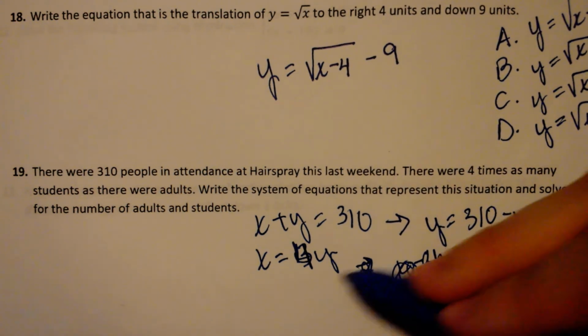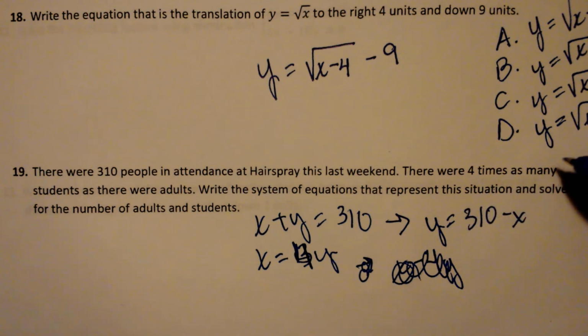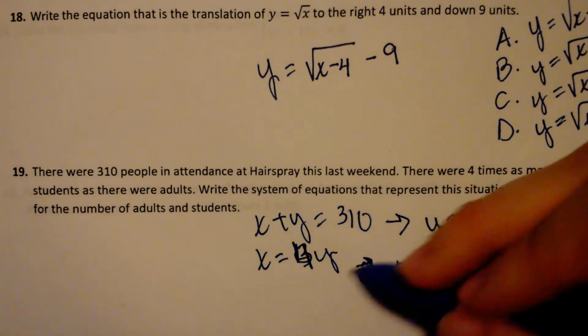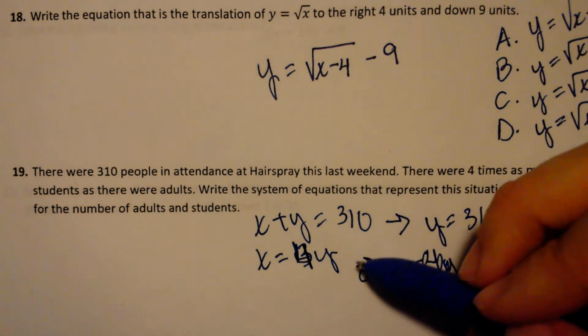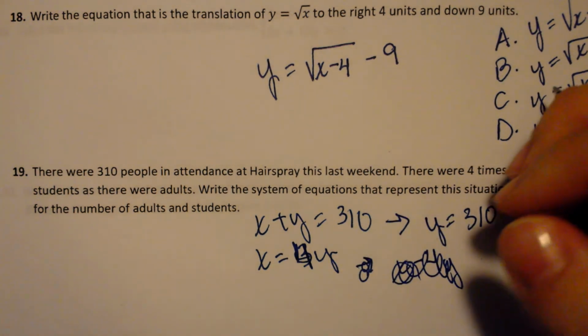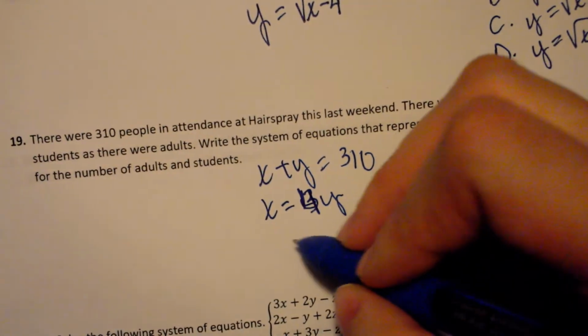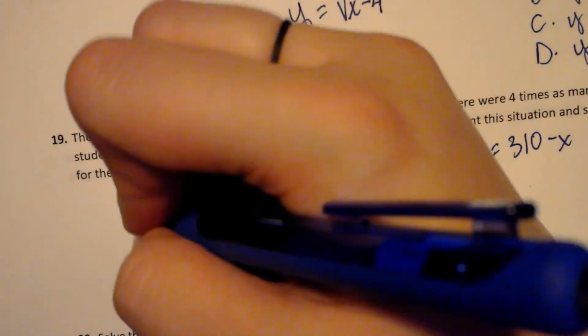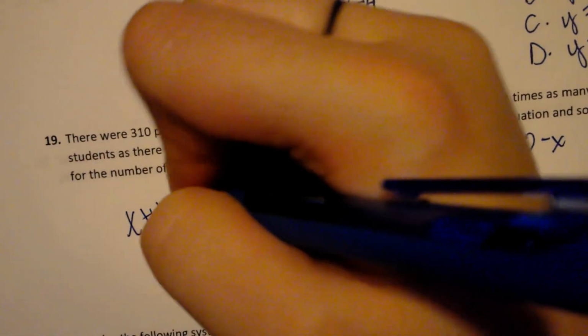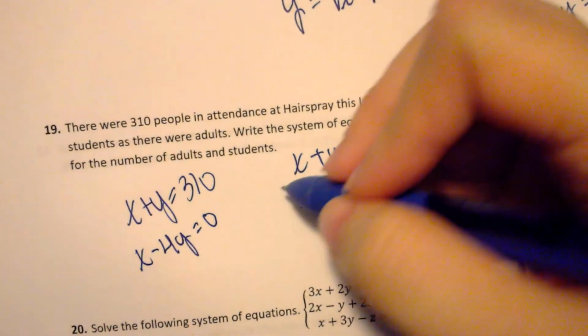And I can either graph both of these and see, I might have some big numbers. So you can either graph these, or you can get them both in standard form and do the matrix. I think I'm going to do both in standard form and do the matrix. So that leaves me x plus y equals 310. x minus 4y equals 0.